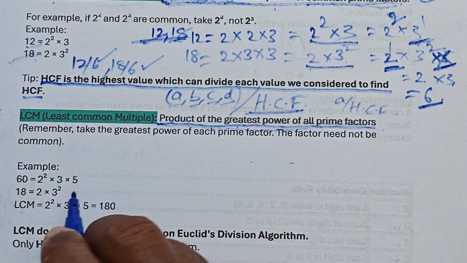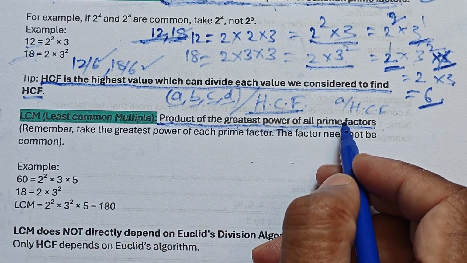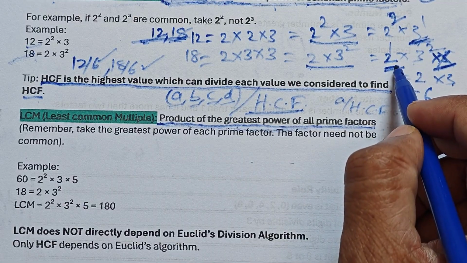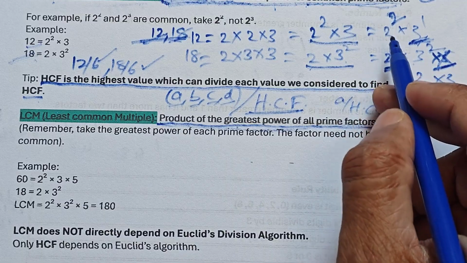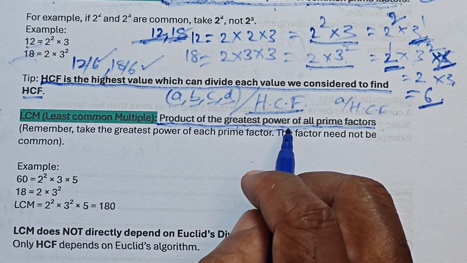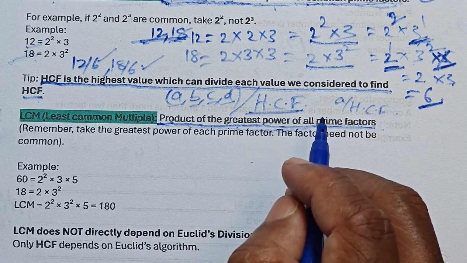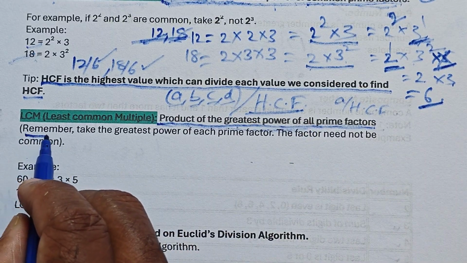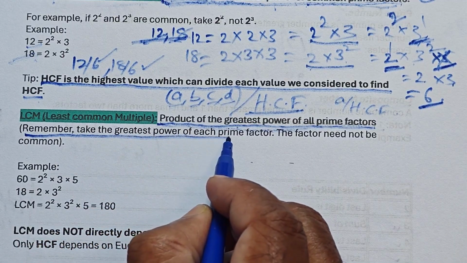So, product of the greatest powers. Here in the HCF, we have taken the least powers of the common prime factors. But in the LCM, we take the greatest powers of the prime factors, not only the common prime factors. Remember that, okay? So I have written here, remember, take the greatest power of each prime factor.